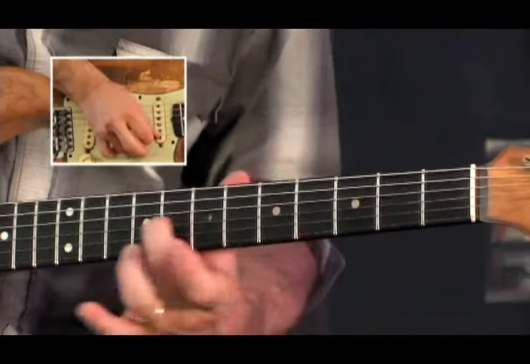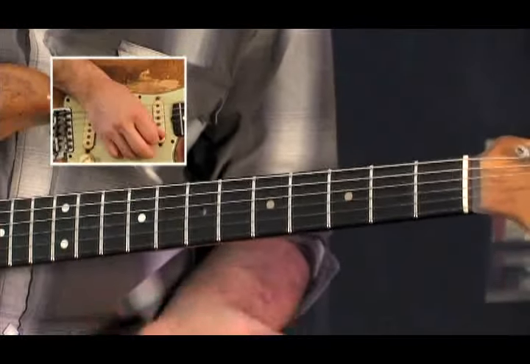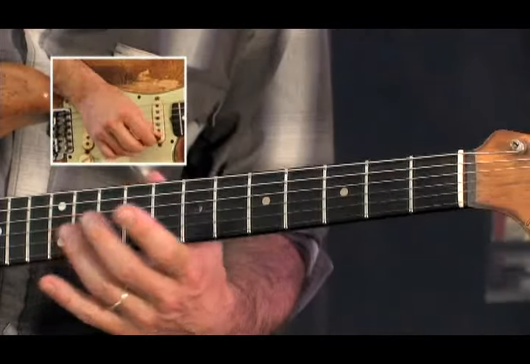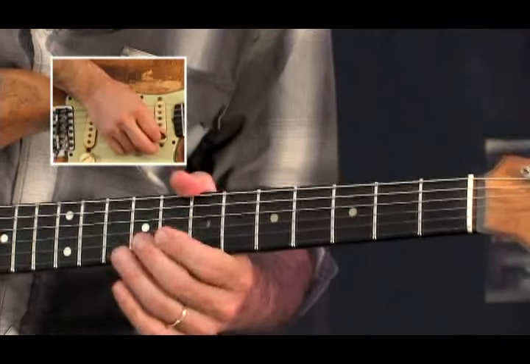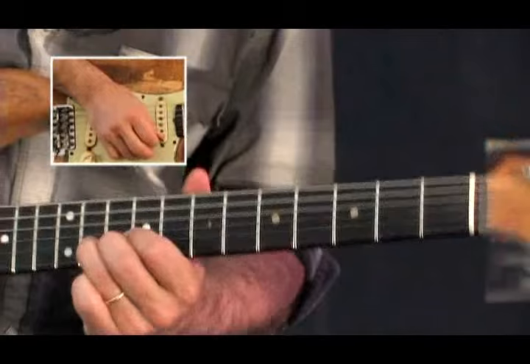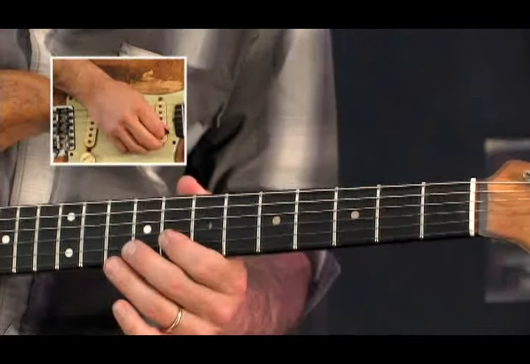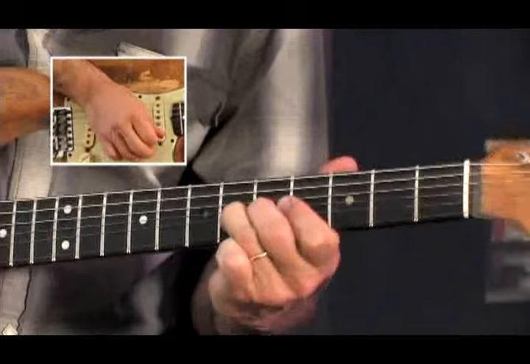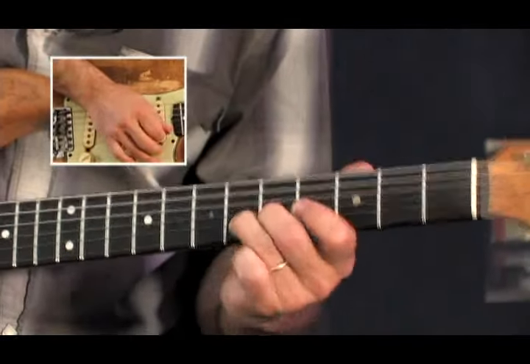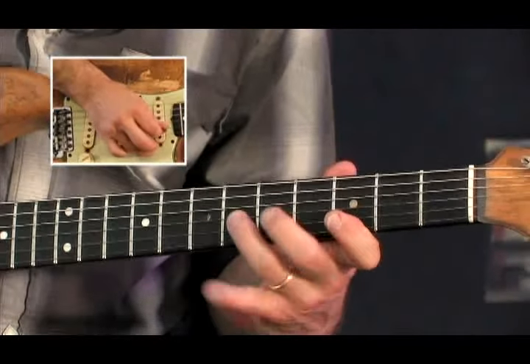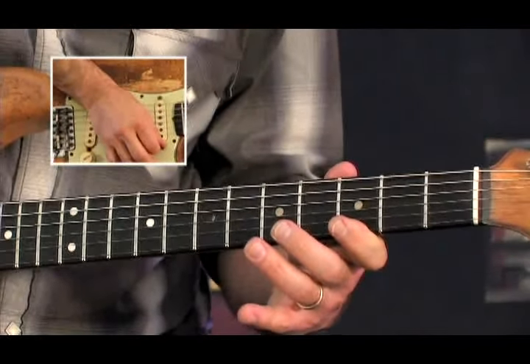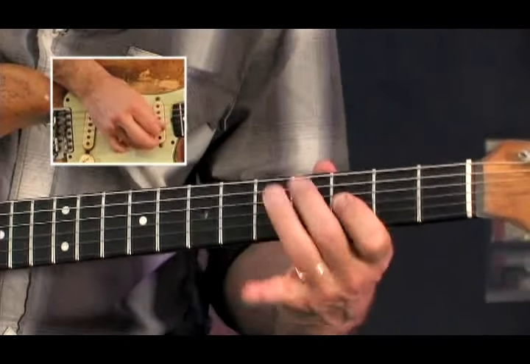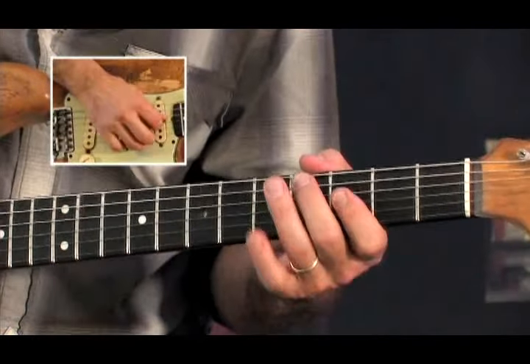Then I slide up. C. Same lick back in G when you get to the 1 chord. Hold that for 2 beats. And then back to 16th note triplets. So that whole lick is.